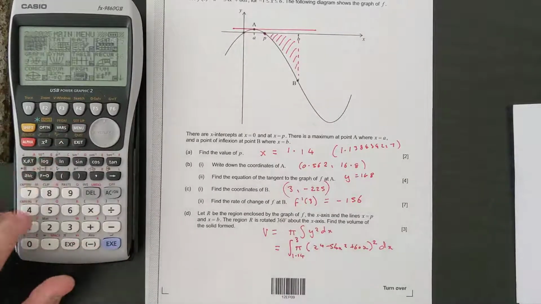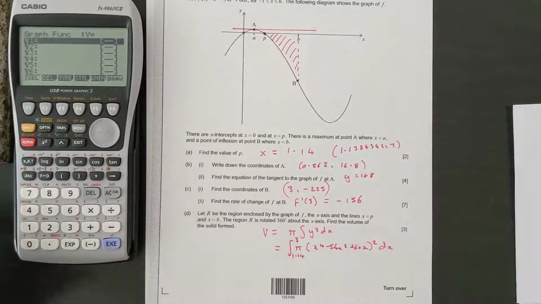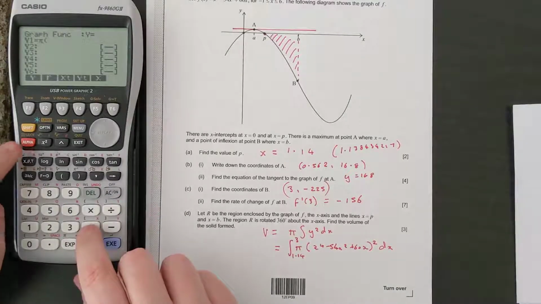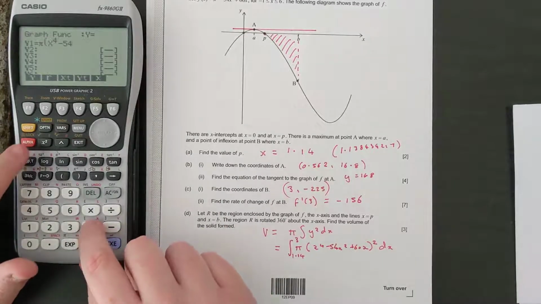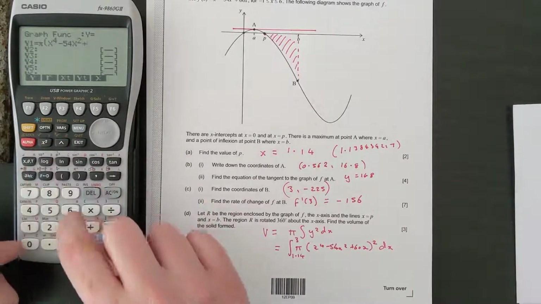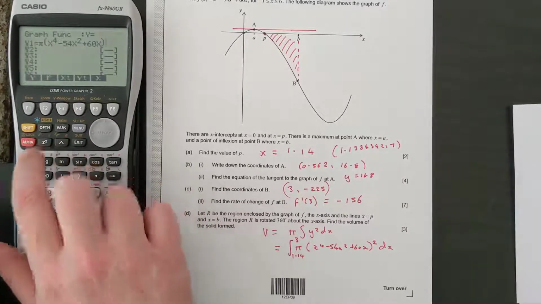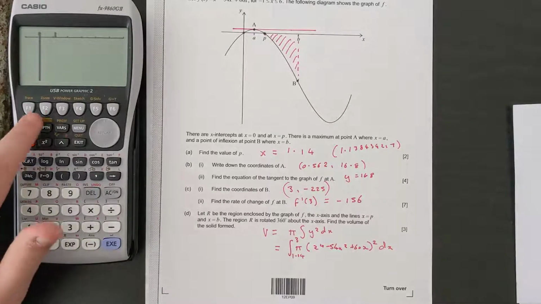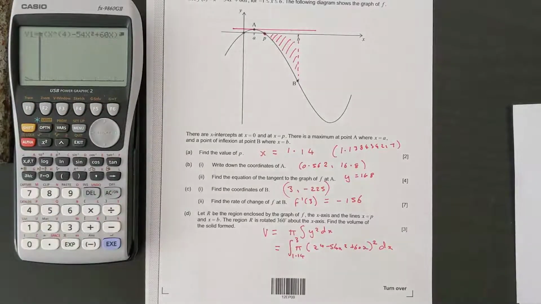So I'm going to go into my graph mode. I don't want that equation anymore. Instead, I want this new horrible thing, pi times, and then x to the 4 minus 54x squared plus 60x all squared. I plot that graph, and it's pretty useless here because my V window is strange. I'm going to go zoom auto, see if that helps me a little bit. And it sort of has. It's helped enough for what I want to do.